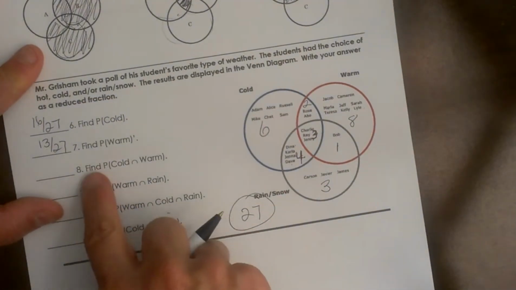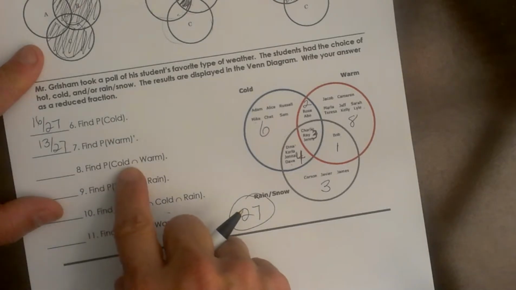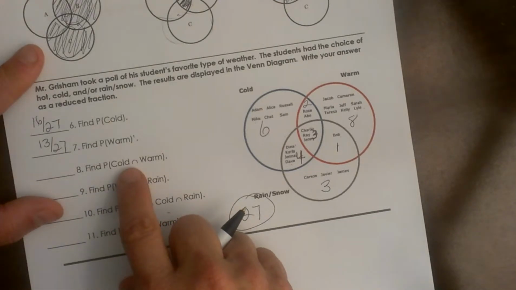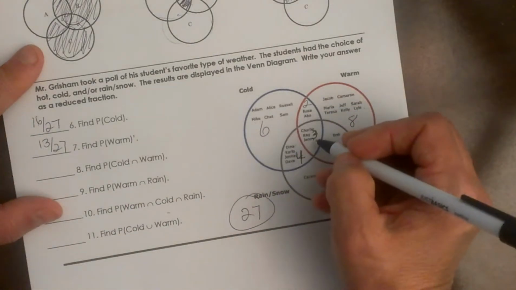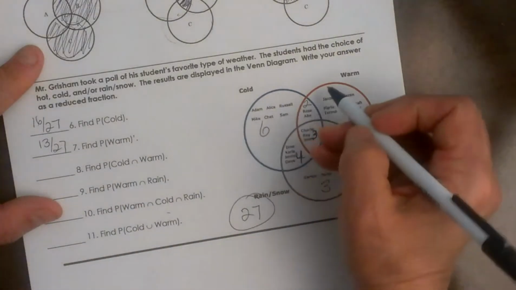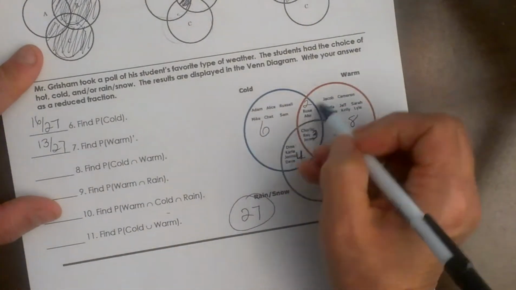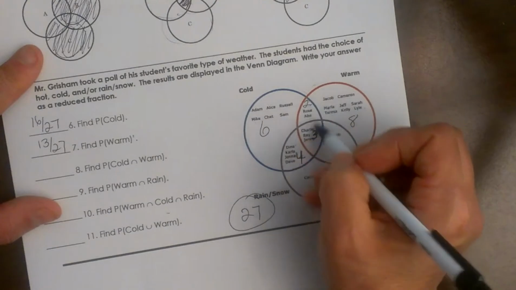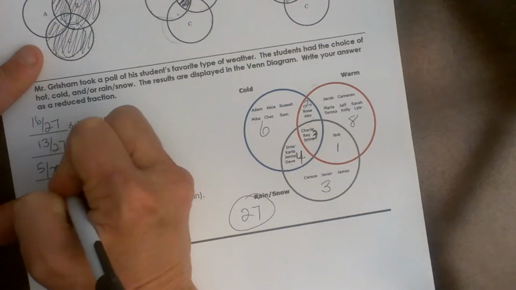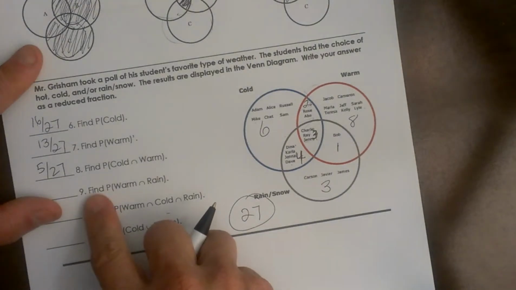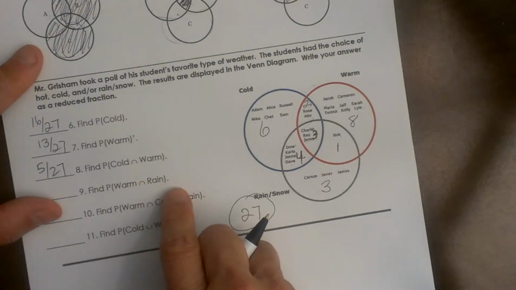Okay, how about the probability of warm intersect cold? Either cold or warm, but they don't like this rain and snow, right? Cold intersect warm is this section right here, so that's 5 of them. 5 out of 27.